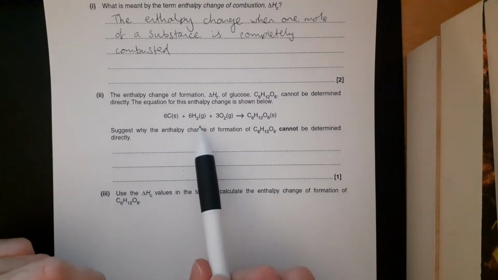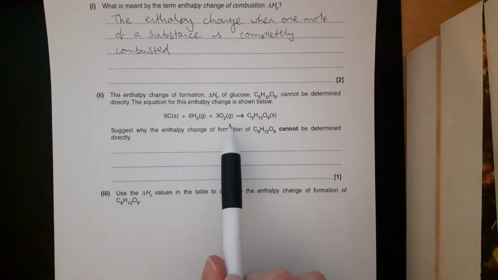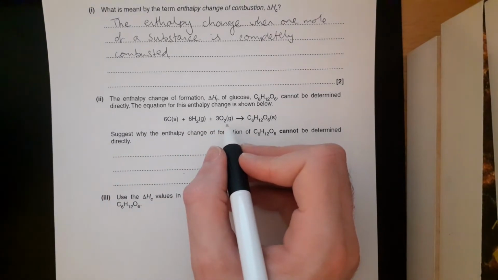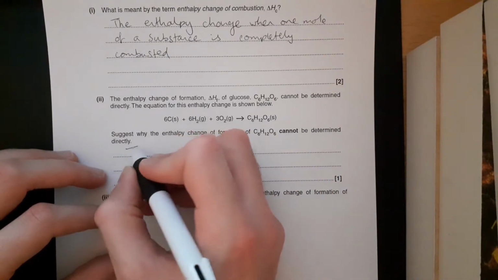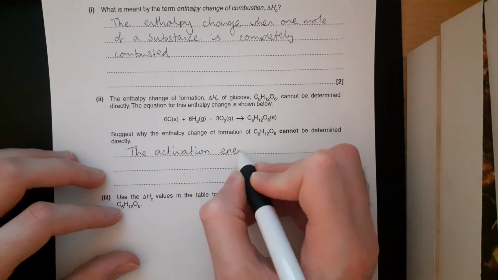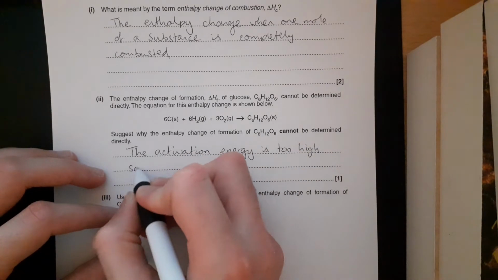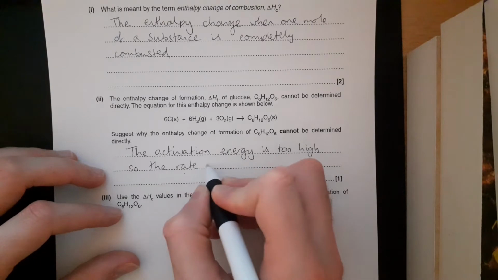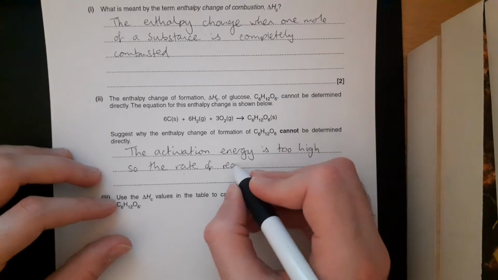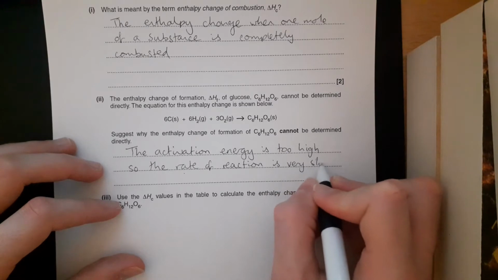But I want to talk through a couple of answers that would apply to any reaction, because you could get this question with any number of reactions. So what you could say is maybe this reaction is just not a sensible one to do. It could be because the activation energy is too high. And this is something that you can put for any reaction. So the rate of reaction is very slow. It's not that you cannot do it, it's just that you can't realistically do it because you'd be waiting there for ages and ages for the reaction to happen. It's just not practical.